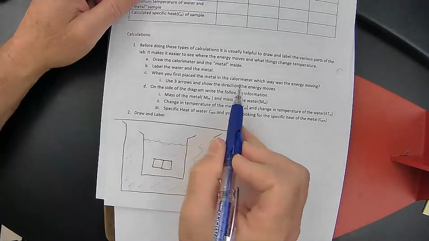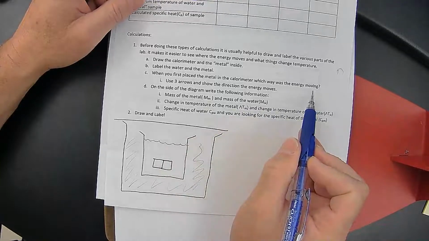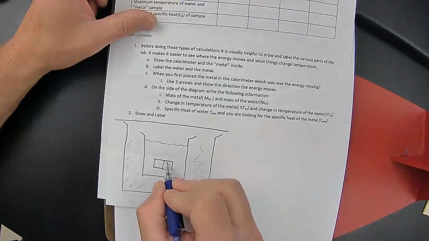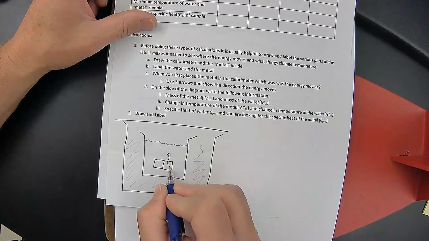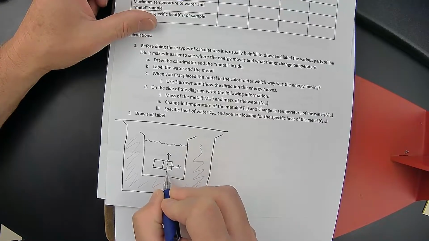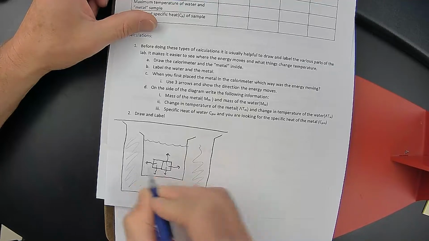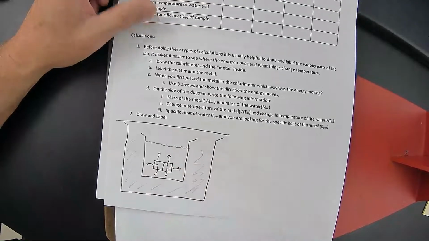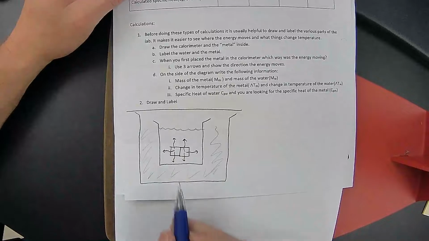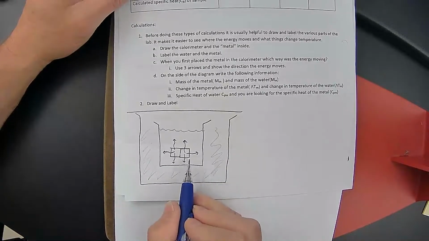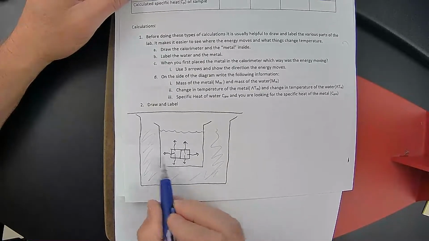When you first placed the metal in the calorimeter, which way was the energy moving? Well, we're going to say the energy was moving from the metal to the water because the metal is at a higher temperature, as we discussed in the previous video. Because the metal is at a higher temperature, the energy will flow out.